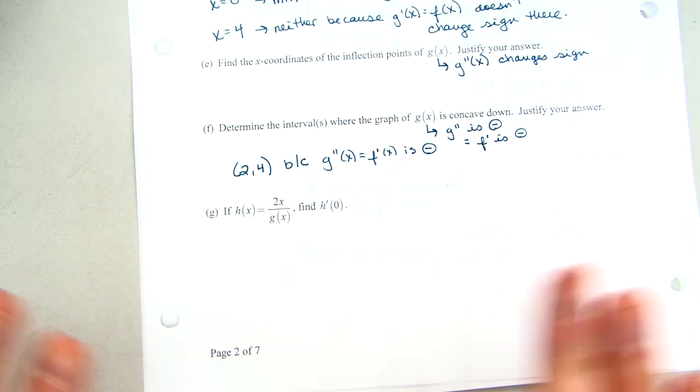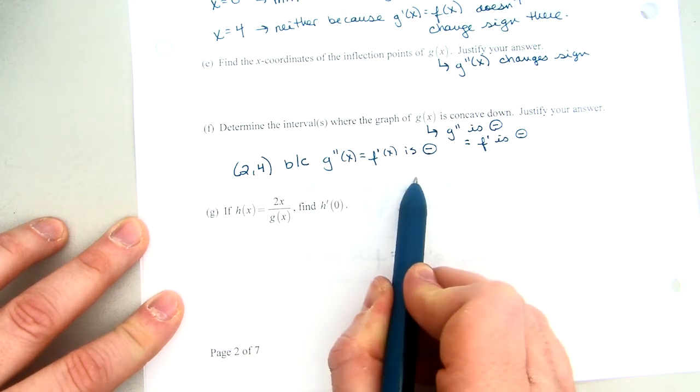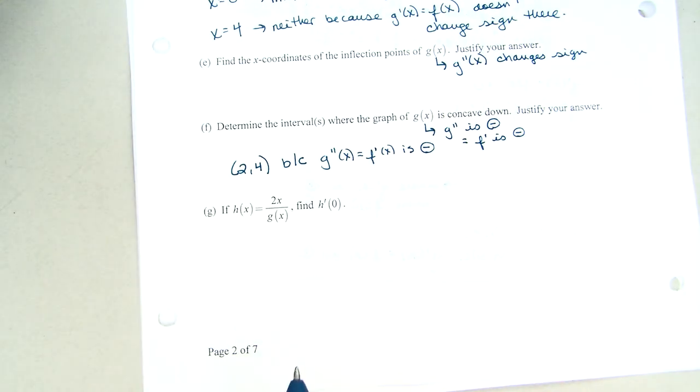But before we do that, any questions so far? Again, you've got to have that connection between the G and the F's there, and it's really important which one is the double prime and which one is the single prime. It means something very different if you talk about F double prime.